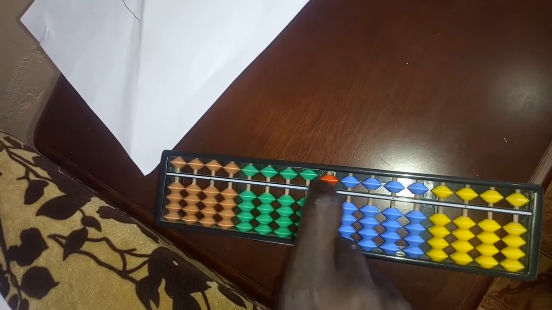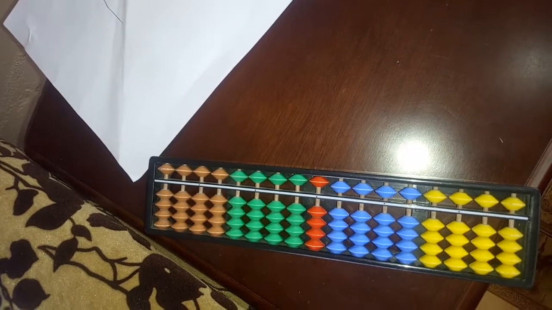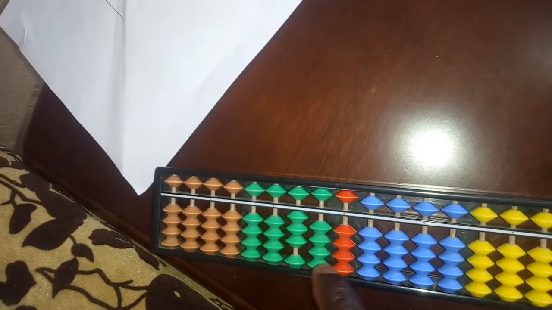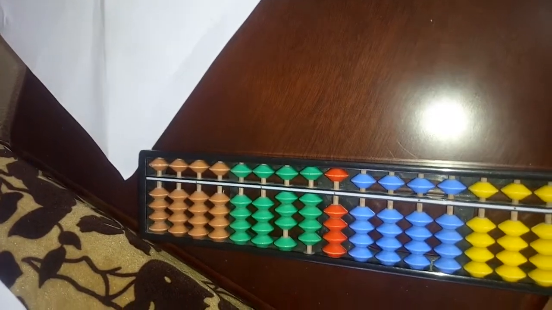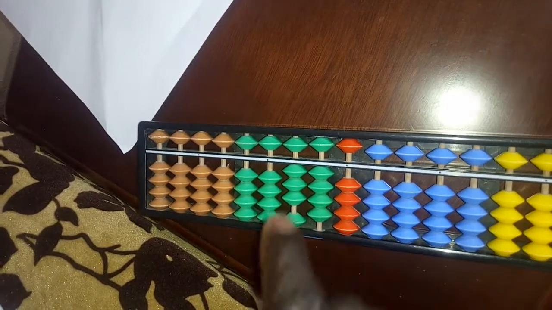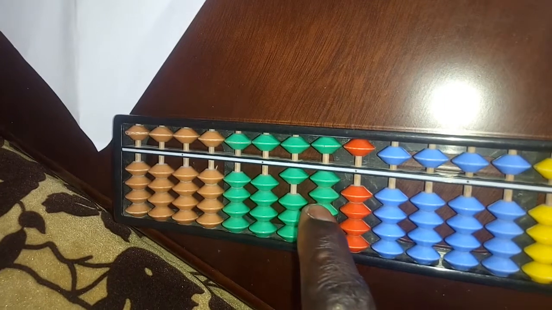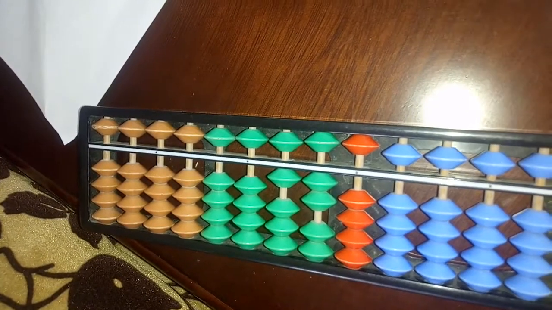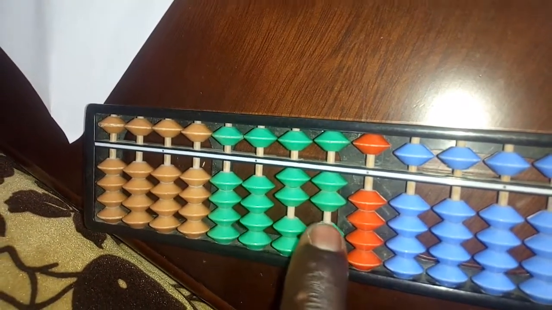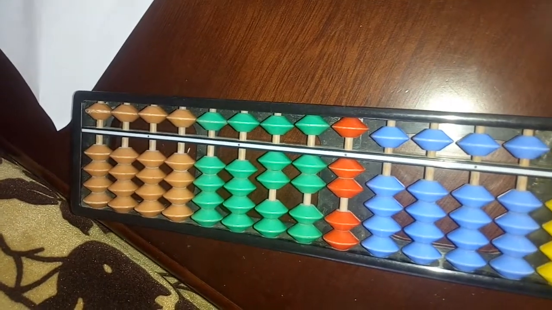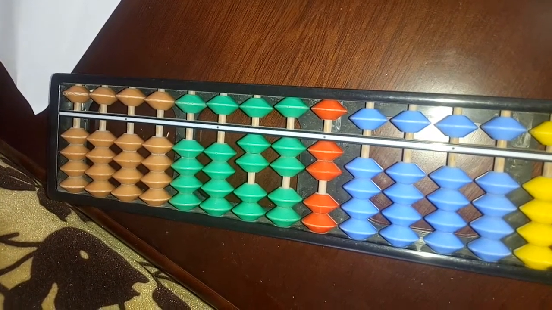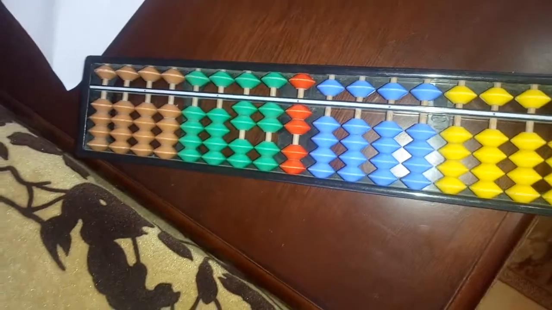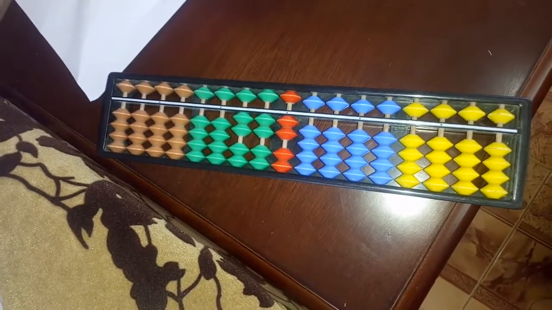Another one. 340. I write 340. Take away 220. I take away 220. And then add 102. I add 102. My answer becomes 222. Now, using this abacus, you can do as many sums as you can within the shortest time possible.